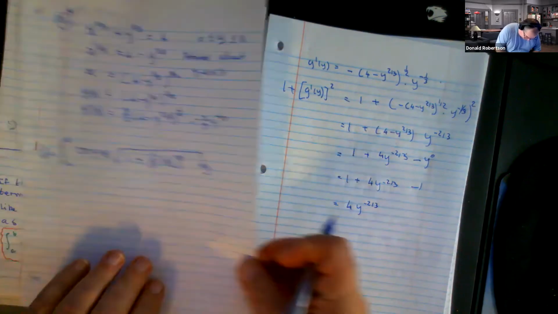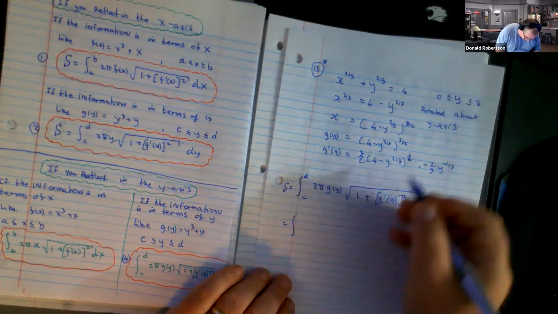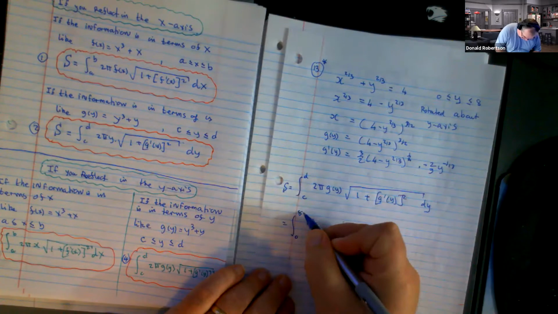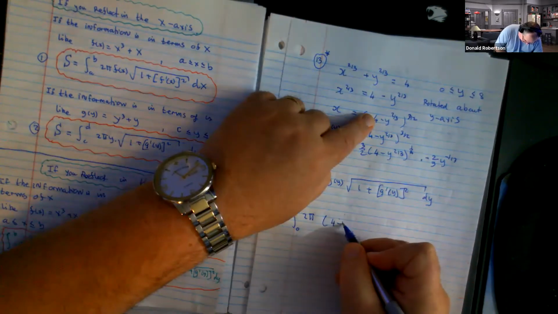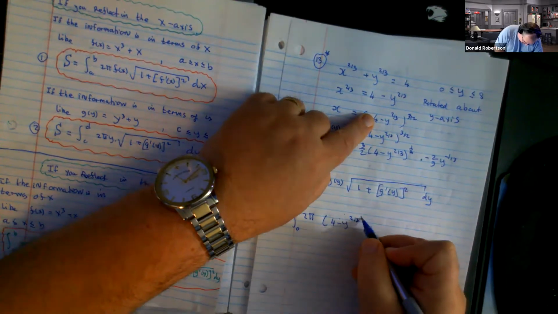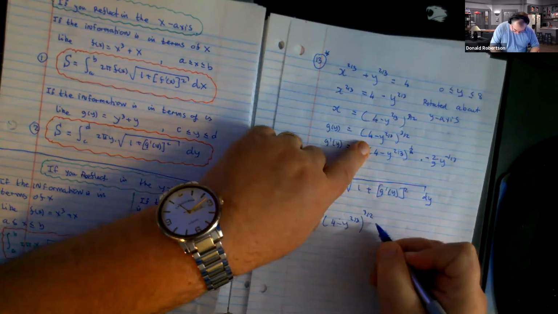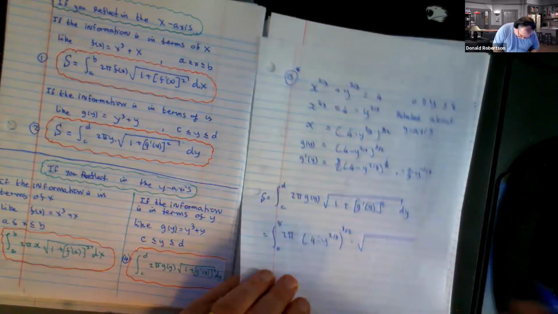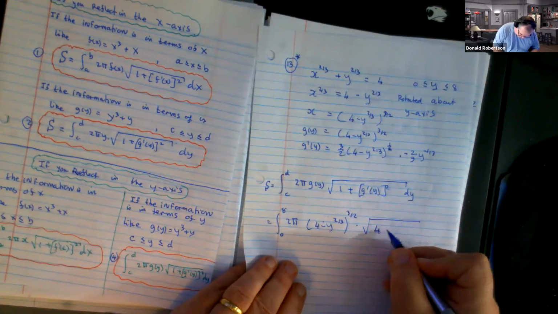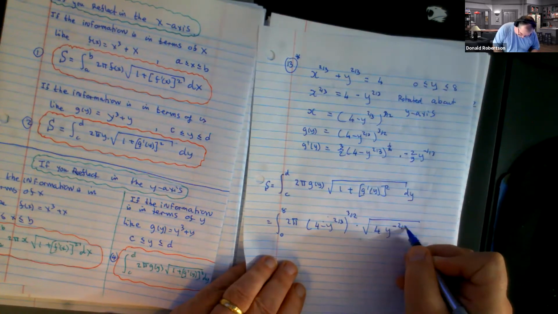So it's going to be the integral from 0 to 8, 2 pi, this function, times the derivative, which is this. And it's going to be 4y to the negative 2/3 dy.